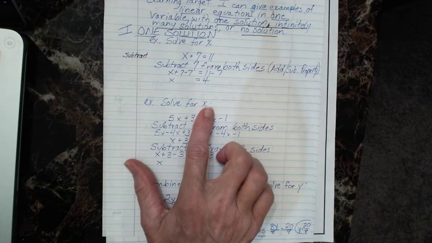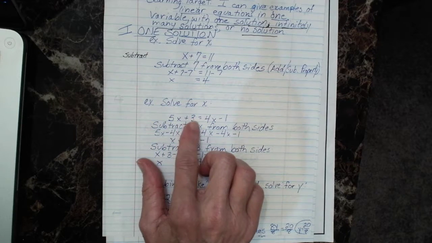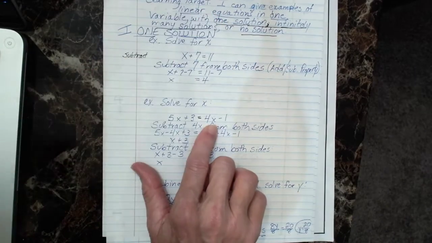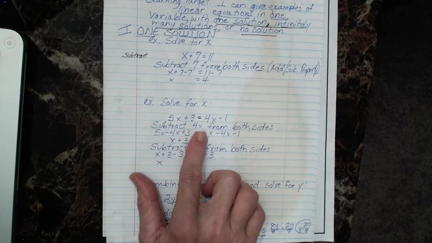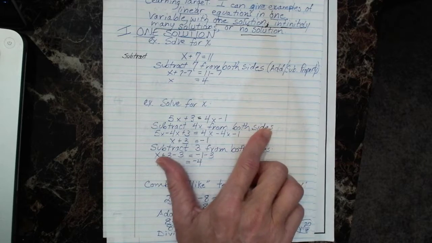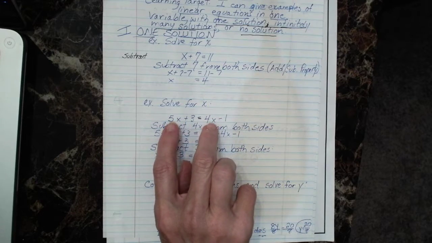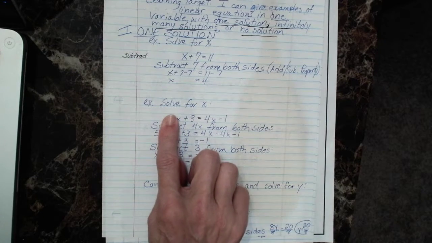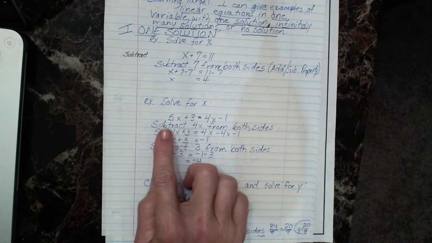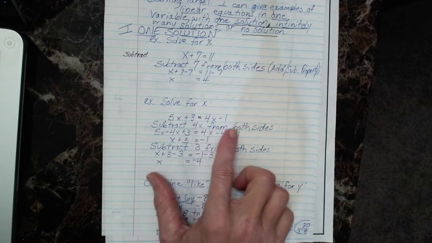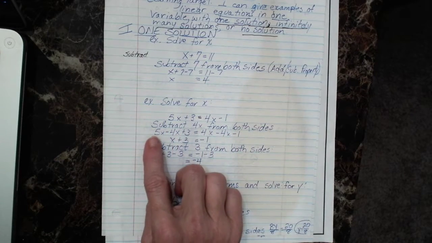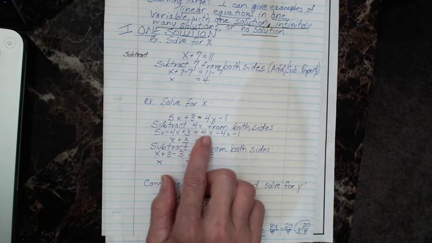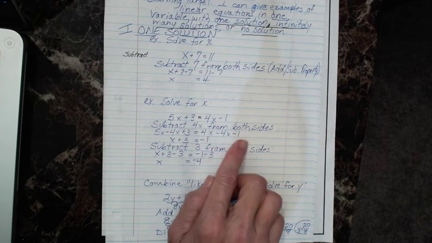Example, solve for x. 5x plus 3 equals 4x minus 1. So you want to subtract 4x from both sides. We're trying to combine like terms, so we want all the x's over here until we narrow it down to 1x. So if you subtract 4x from both sides, it looks like this. 5x minus 4x plus 3 equals 4x minus 4x minus 1.